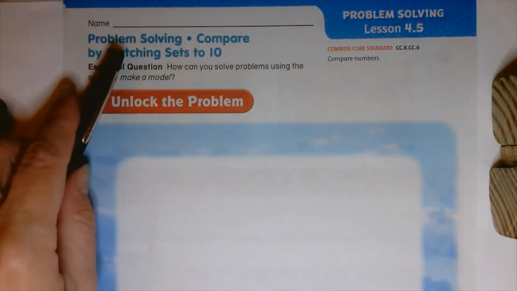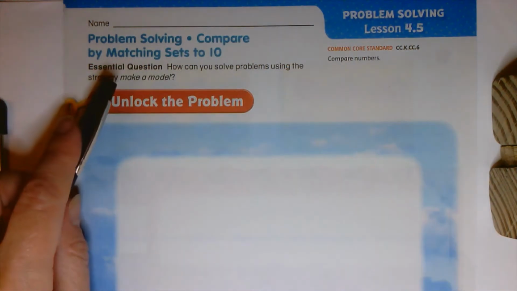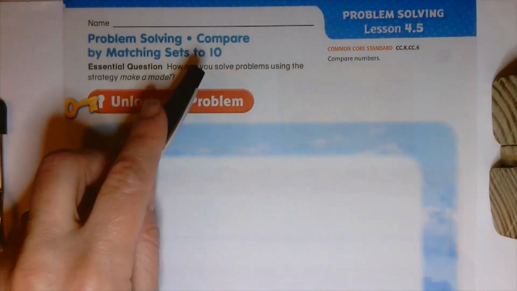Kindergartners, today you need your pencil box, your book, and you need your cubes. All right, guys, today we have lesson 4.5, problem solving, compare by matching sets up to 10 items.